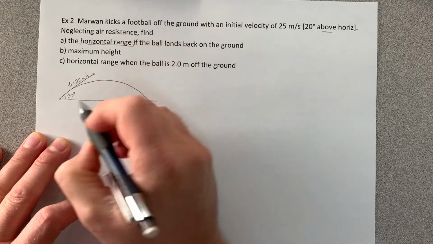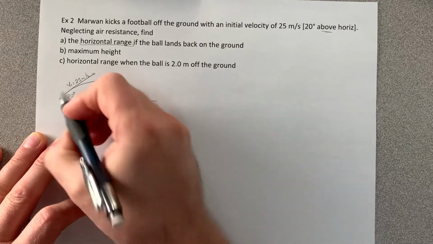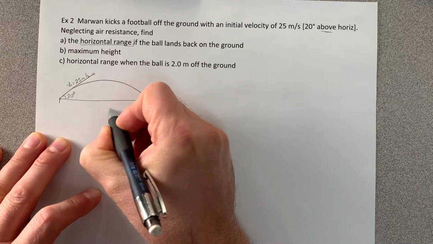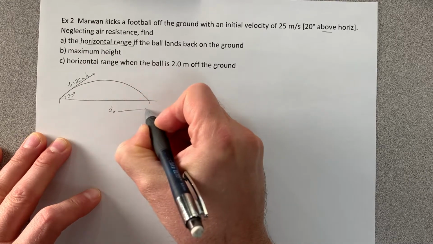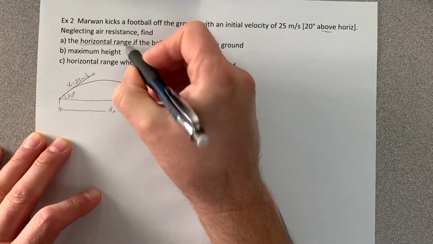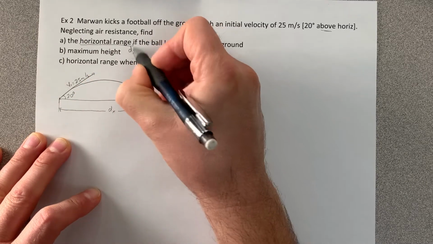The horizontal range, what that means is, what is this distance? So from here to here, we call that dx. I'm going to write it down here a little bit. Dx, that is horizontal range. That's what we're looking for in part A. So this is dx, this horizontal range.